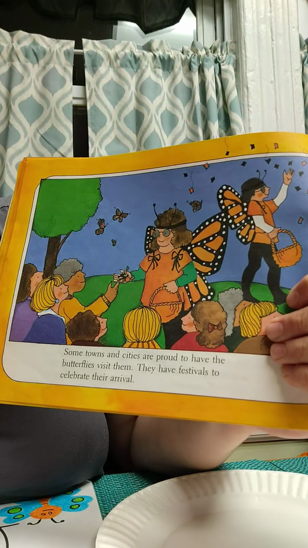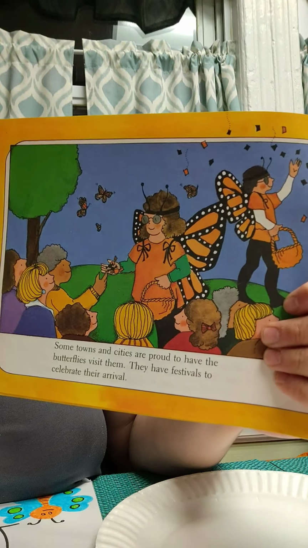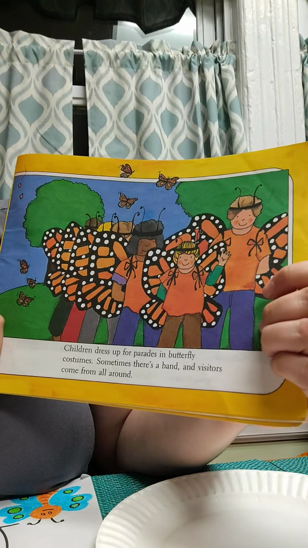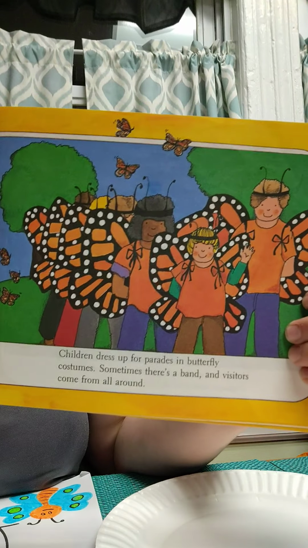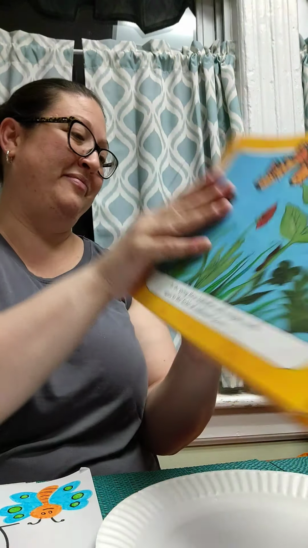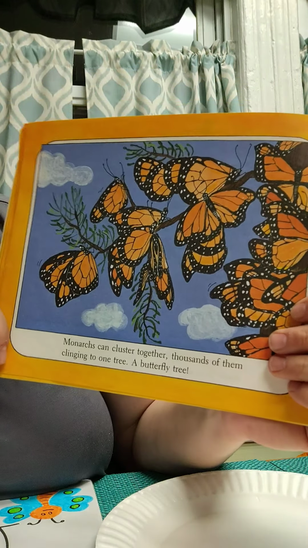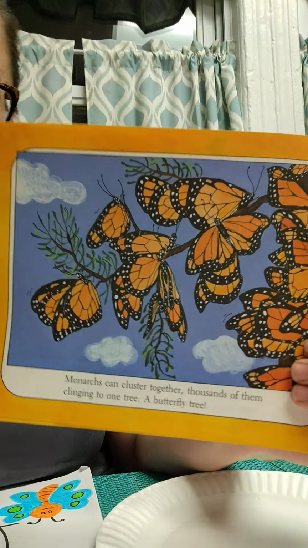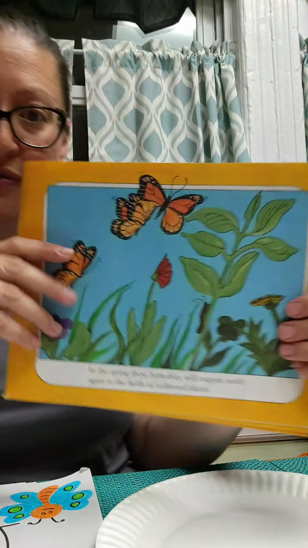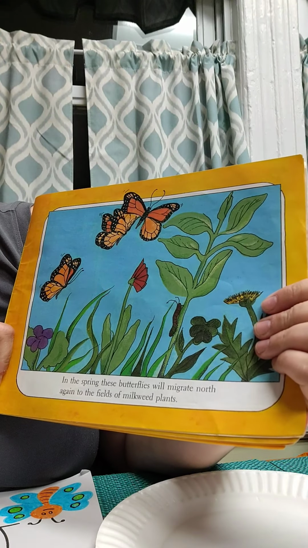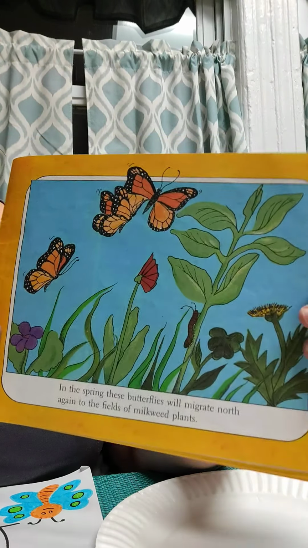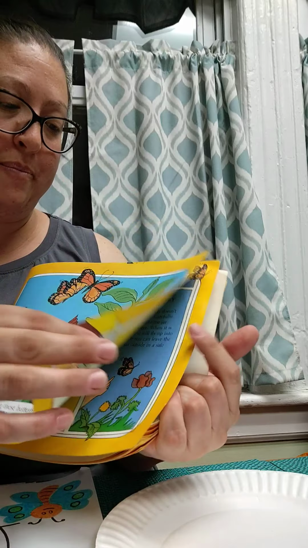Some towns and cities are proud to have the butterflies visit them. They have festivals to celebrate their arrival. Children dress up for parades in butterfly costumes, and sometimes there's a band and visitors come from all around. Monarchs can cluster together, thousands of them clinging to one tree. A butterfly tree. That must be beautiful. In the spring, these butterflies will migrate back north again to the fields of milkweed plants. Right back where they came from.